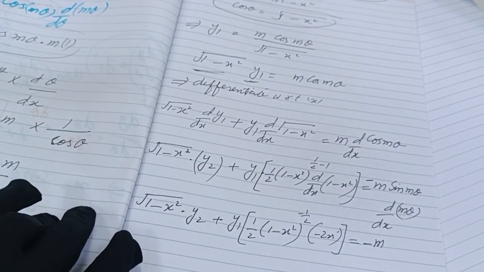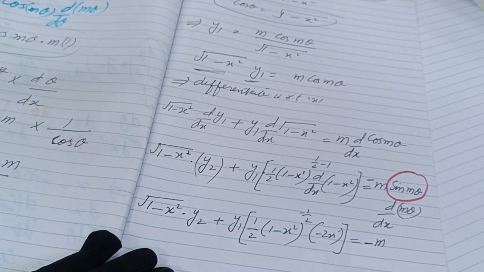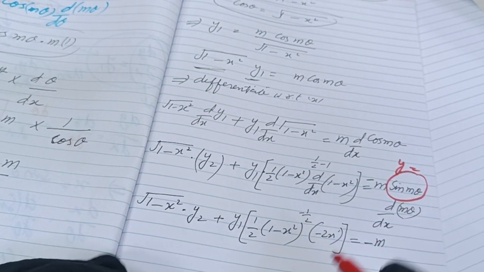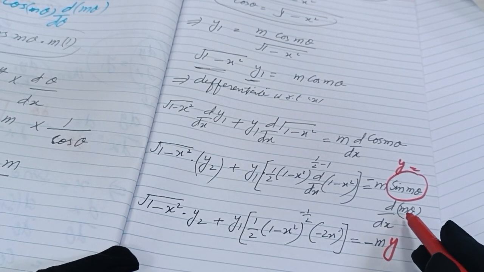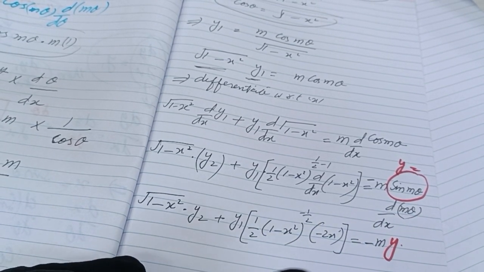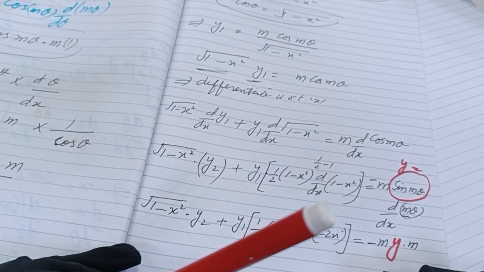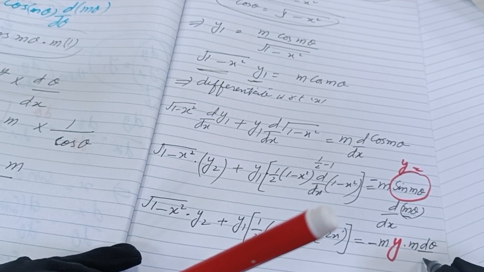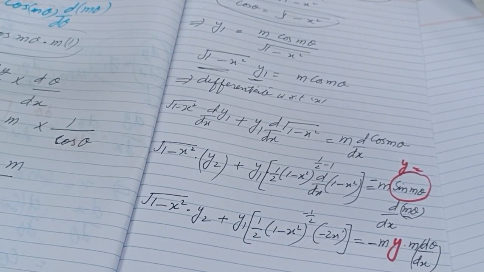Can I replace this sine theta with the question value as it is given as? Yeah, so can I write y here? Okay, and then this also, again the derivative of m theta will be equals to m constant number, and d theta by dx will be as it is.